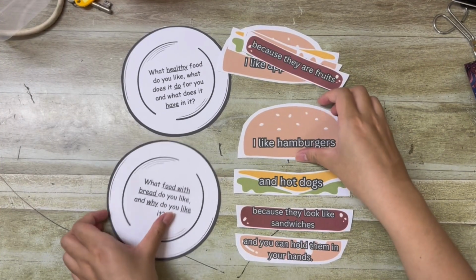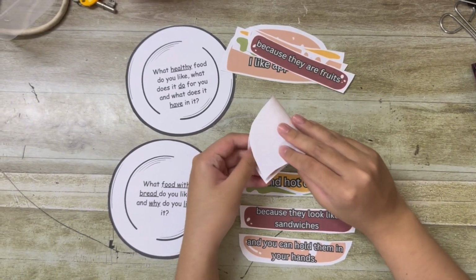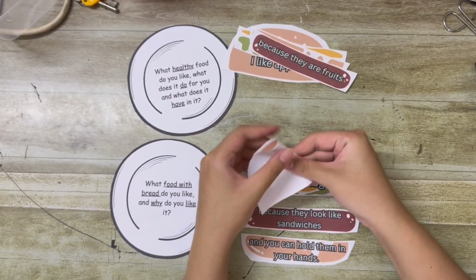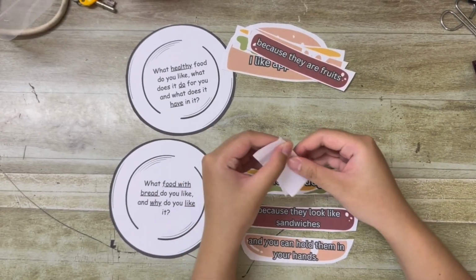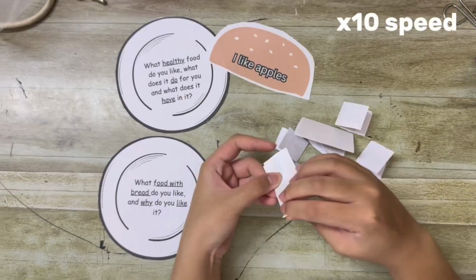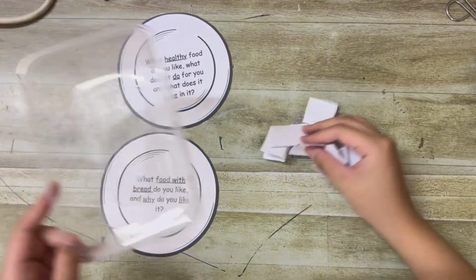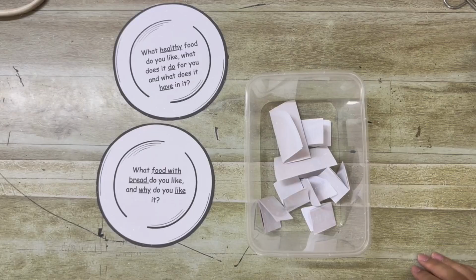So now, once you have cut out your pieces, you can fold each piece up twice, like so. Then you can put the pieces in the container to be brought to school.